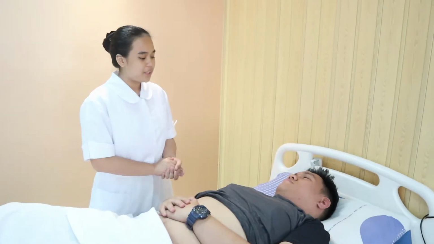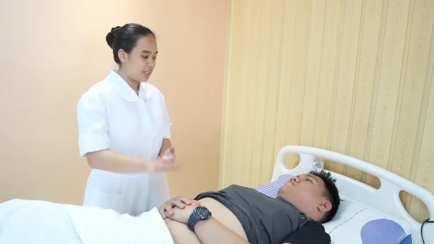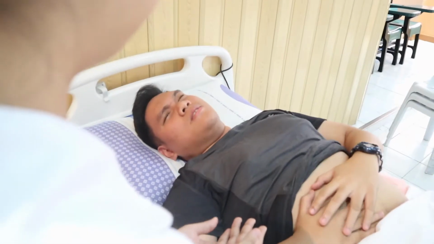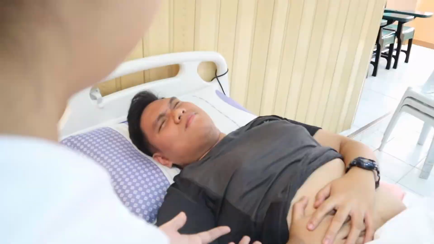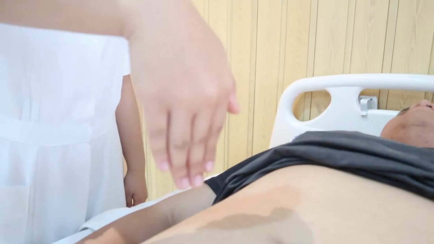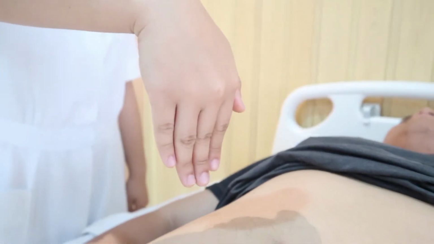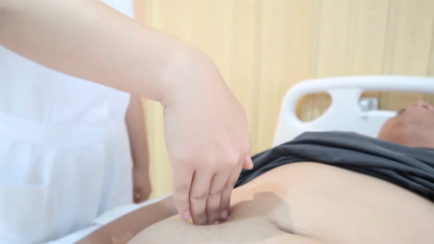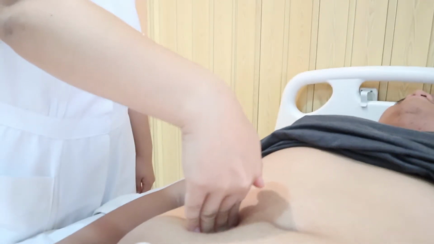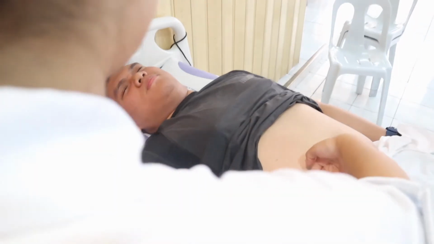Sir, you were complaining that you were experiencing a pain in your abdomen, specifically in this area. So, for the rebound tenderness or the Blumberg sign, position hand at 90 degrees angle to the abdominal wall in the area of the abdominal pain. Press hand deeply in a slow, steady movement, then rapidly remove fingers. Ask patient when they felt the pain. Sir, do you feel pain?